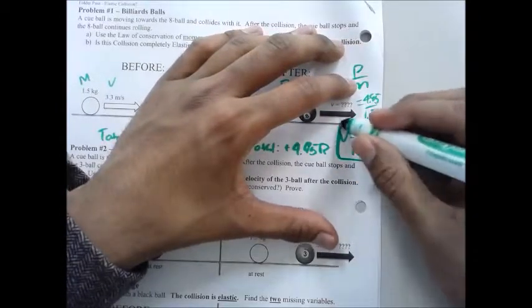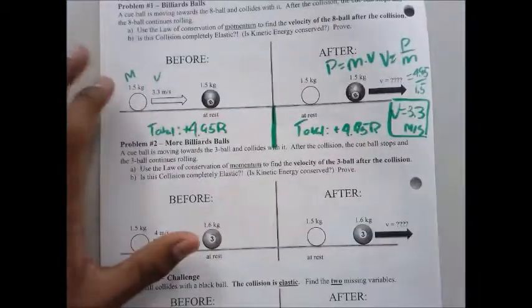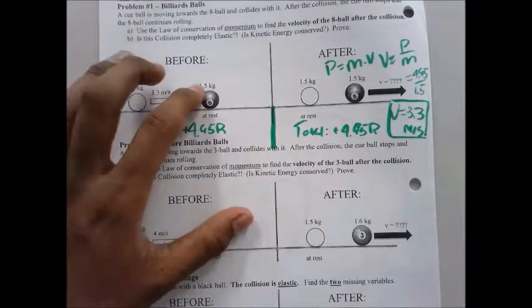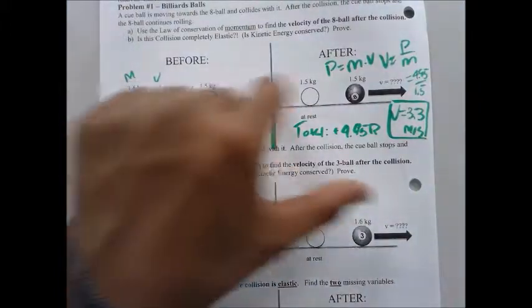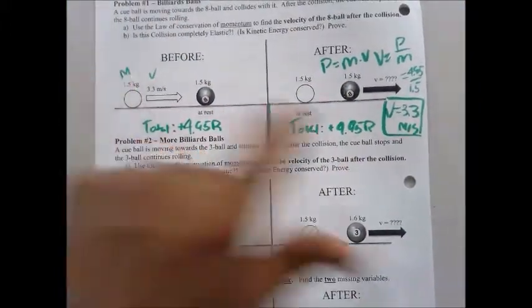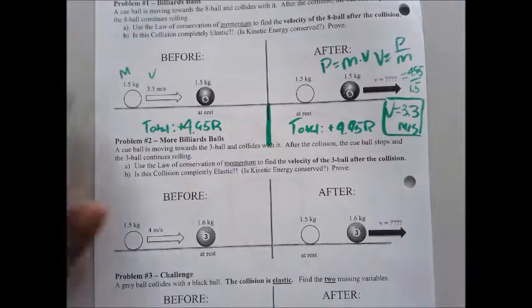We actually don't need to do all this math to figure this out. We can just see, all right, 1.5 kilograms with a velocity, and 1.5 kilograms at rest. If all of the momentum here goes into here, then it has to have the same exact velocity as it had initially. The only time the velocity is going to be different is if the mass is different, right?